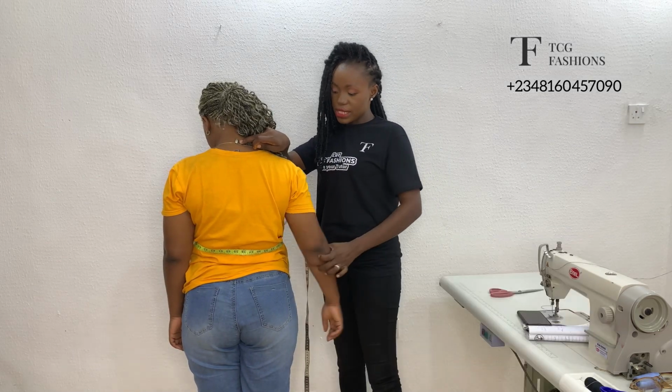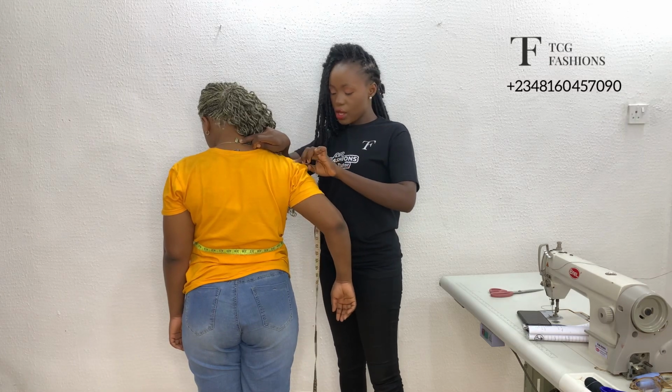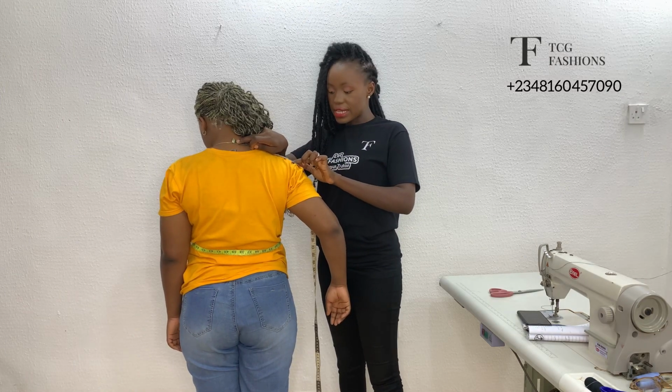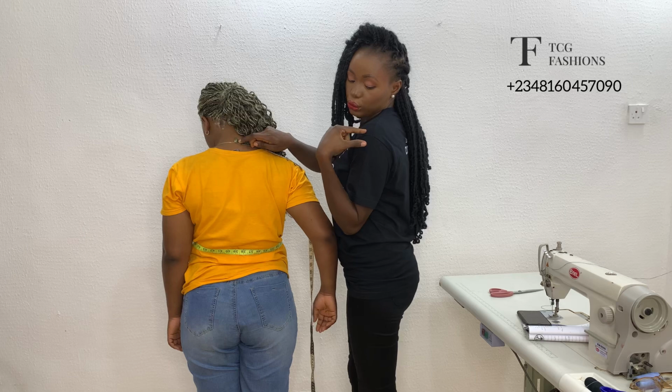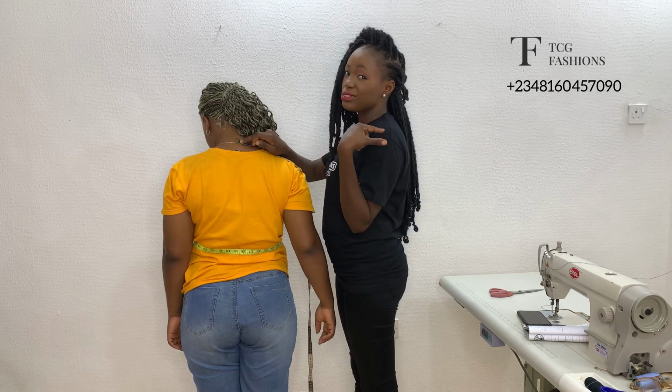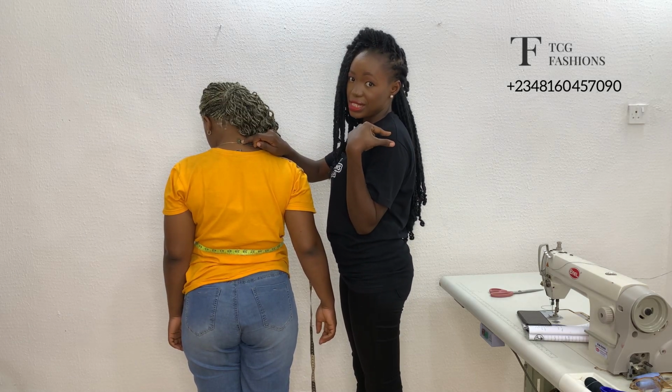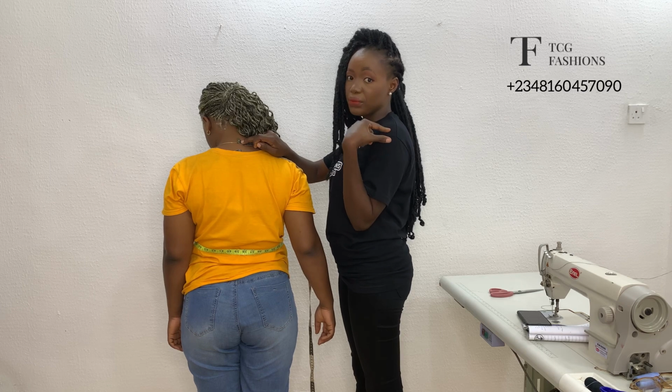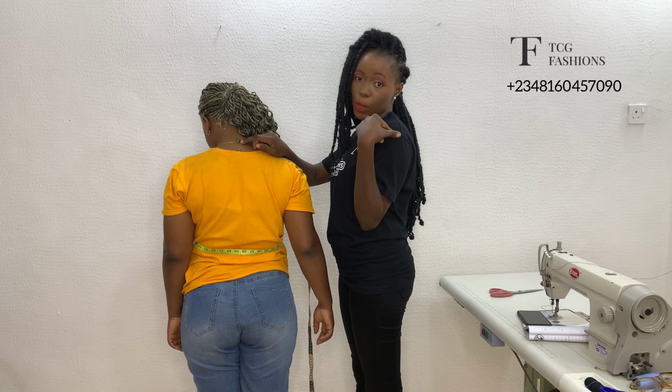If the client rotates the arm, you can see where the shoulder bone is. This is my own shoulder. You can see how my own shoots out. Some people's doesn't shoot out like this, especially if they're on the big side. So you need to really know where the bone is.